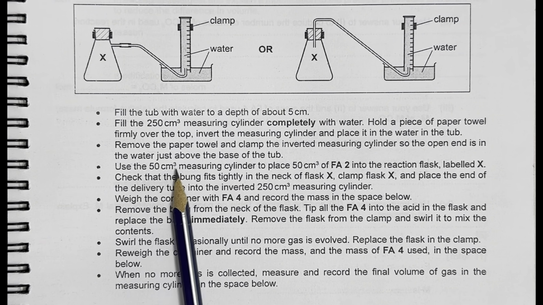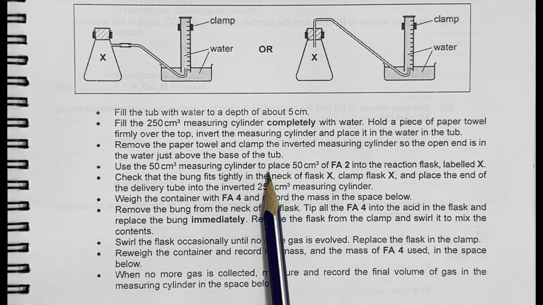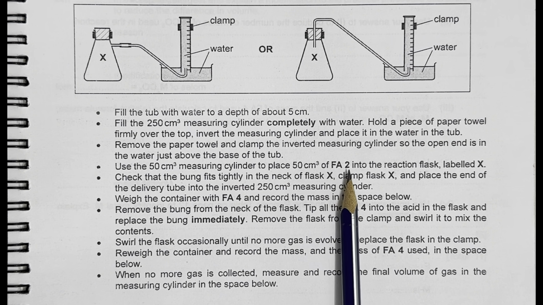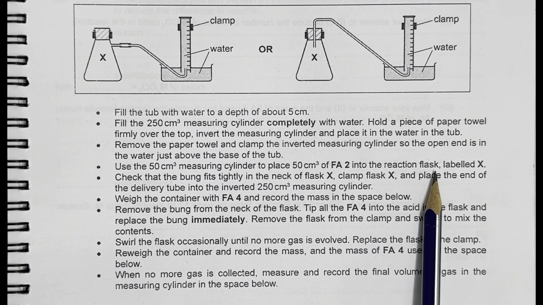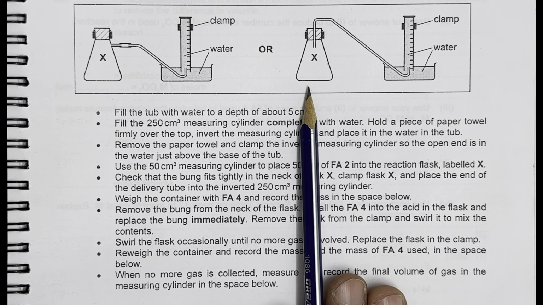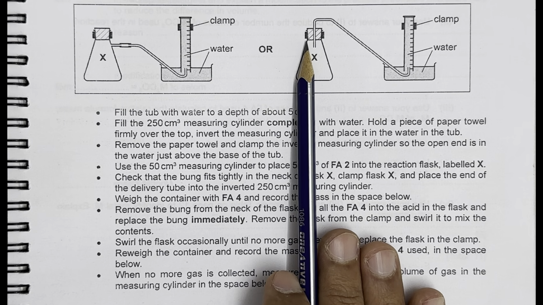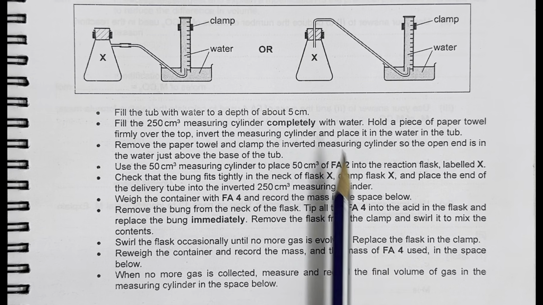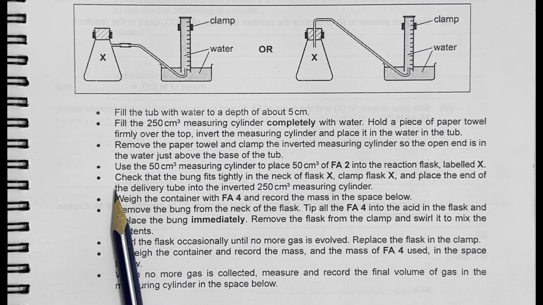Use the 50 centimeter cube measuring cylinder to place 50 centimeter cube of Fa2, which is hydrochloric acid, into the reaction flask, now labeled X. It means this is the reaction flask, which must be labeled X, and then you have to take 50 centimeter cube of hydrochloric acid there.